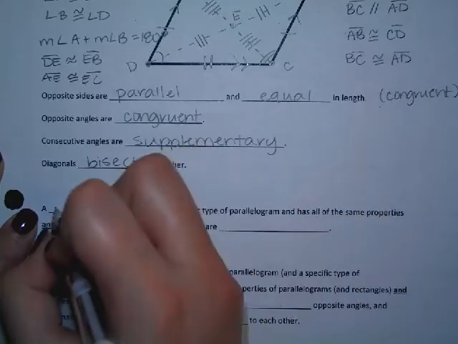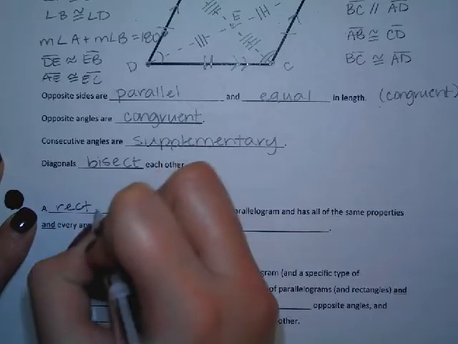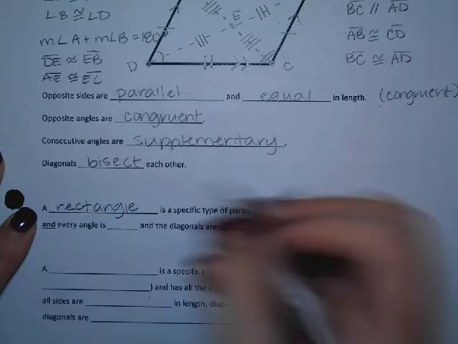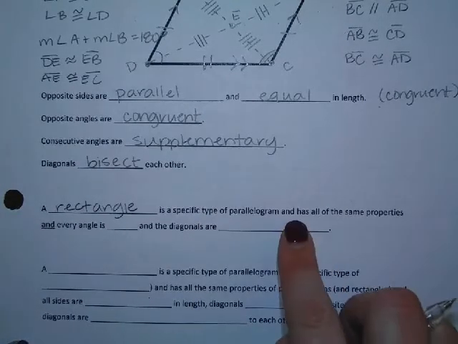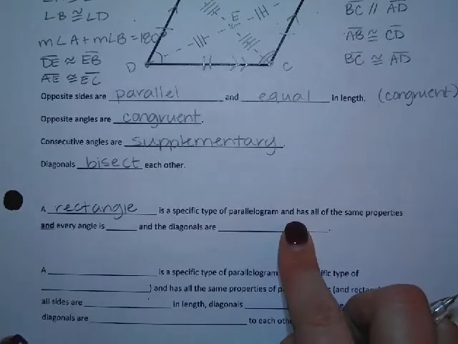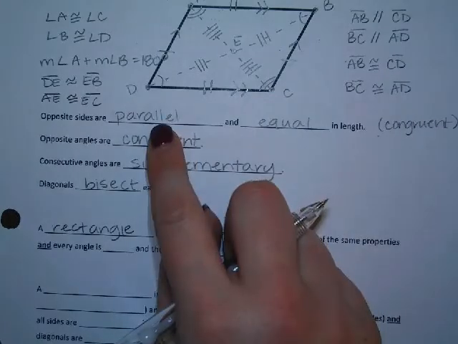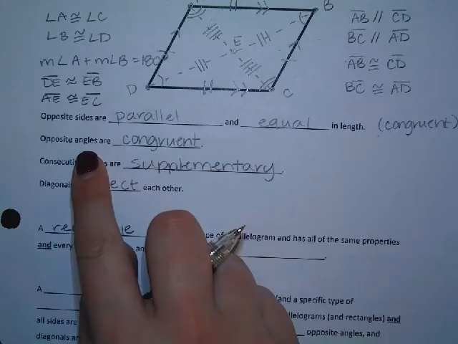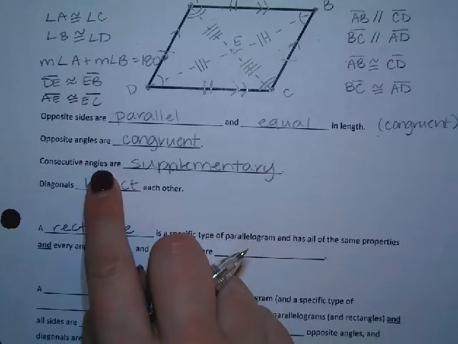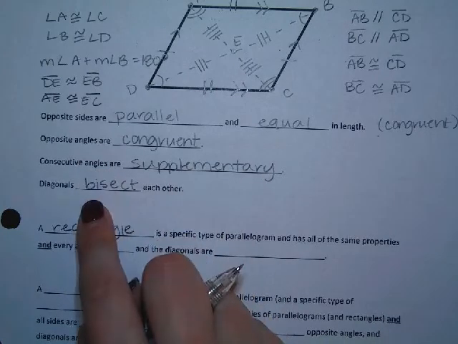A rectangle is a specific type of parallelogram, and it has all the same properties of a parallelogram. So a rectangle still has opposite sides that are parallel and opposite sides that are equal in length. It still has opposite angles that are congruent. The consecutive angles are still supplementary. The diagonals still bisect each other. That's still true for a rectangle.